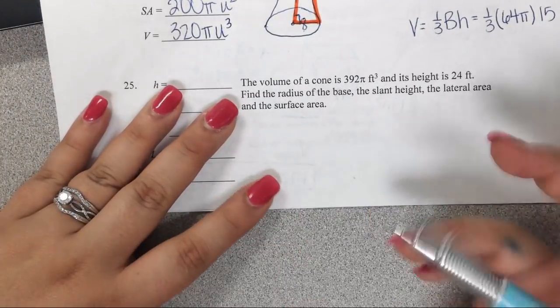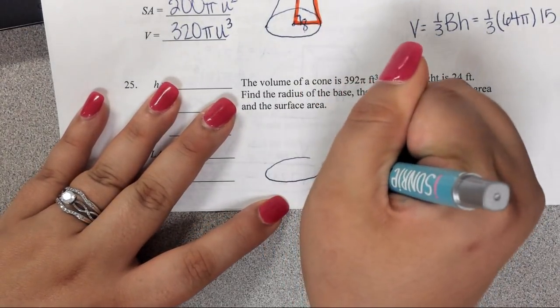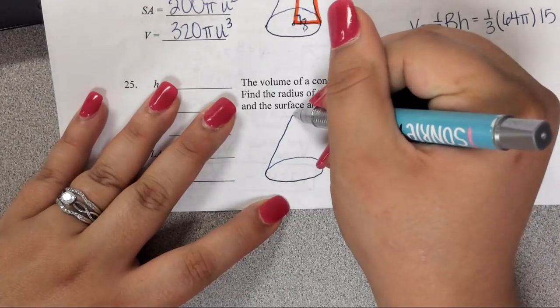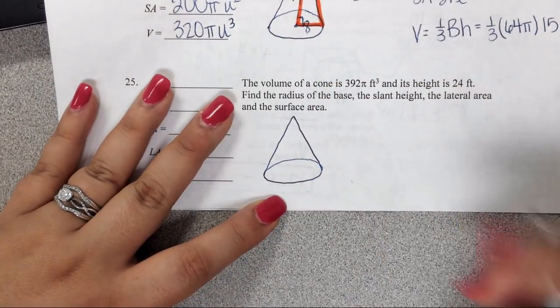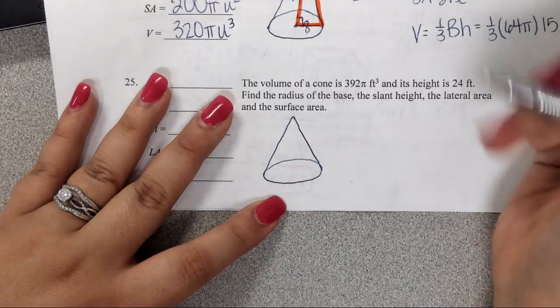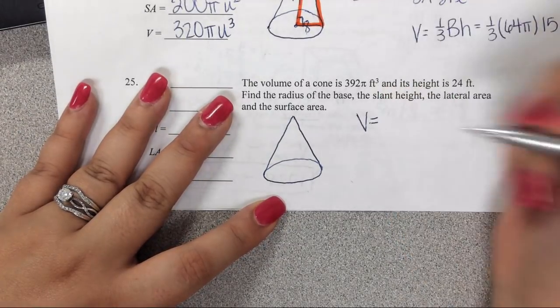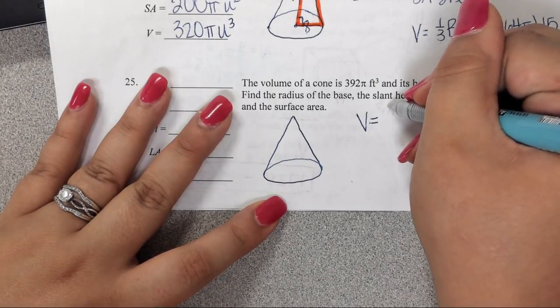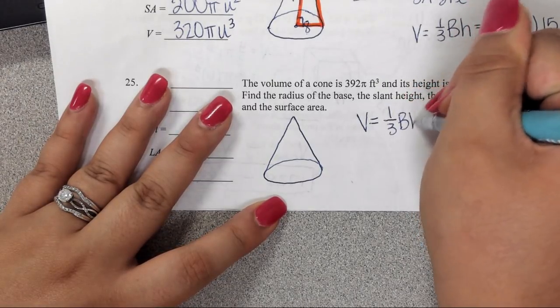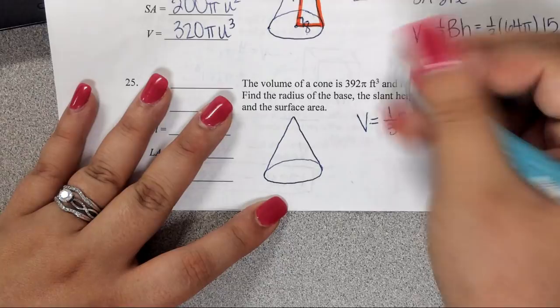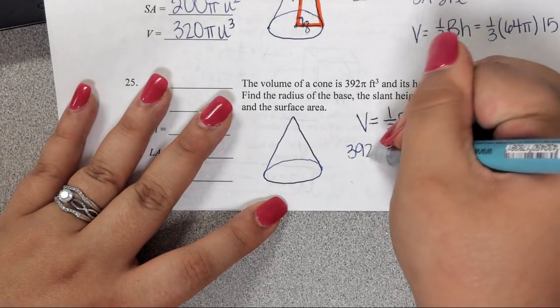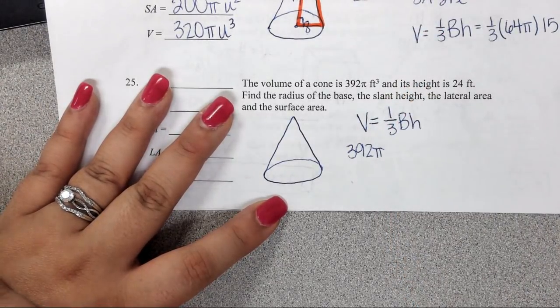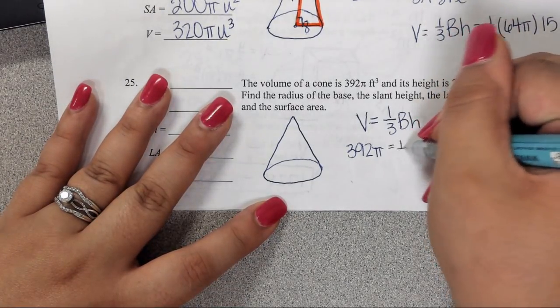All right, last one, the volume of a cone. The volume of a cone is 392 pi. Volume formula is 1/3 BH. Hey, y'all aren't talking, please. 392 pi equals 1/3.